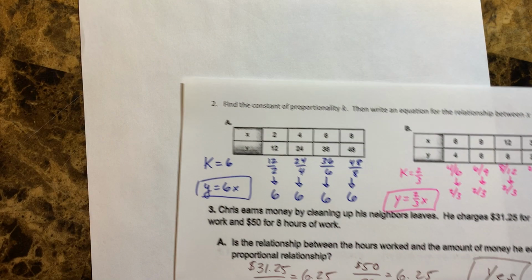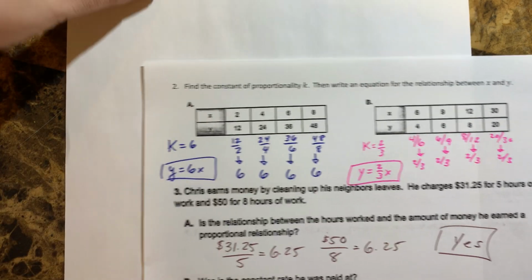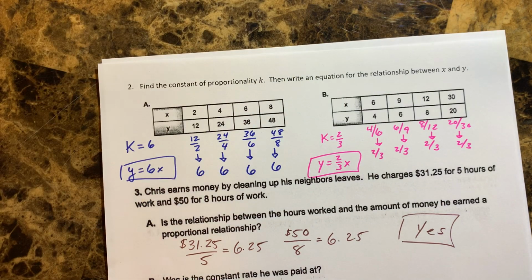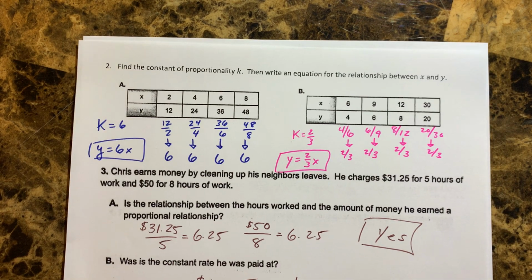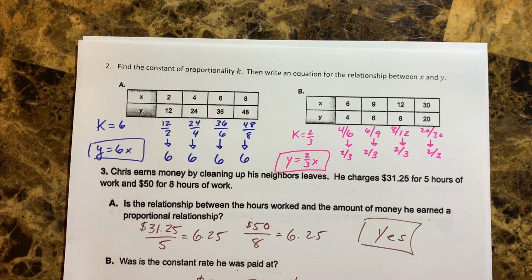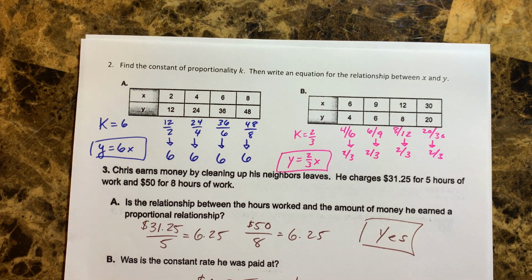Okay, for 2a, what you can see here is that I have 2 tables. The one on the left and the one on the right are both proportional because on the left we had all of those divisions give us 6, so y equals 6x. And on the right-hand side, all of those were fractional, but they reduced to the same fraction, 2/3. So y equals 2/3 x.